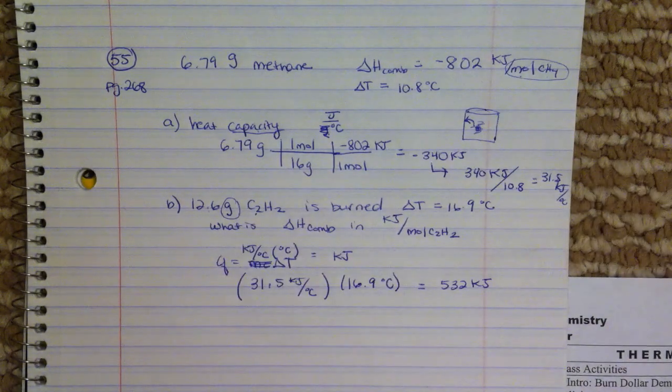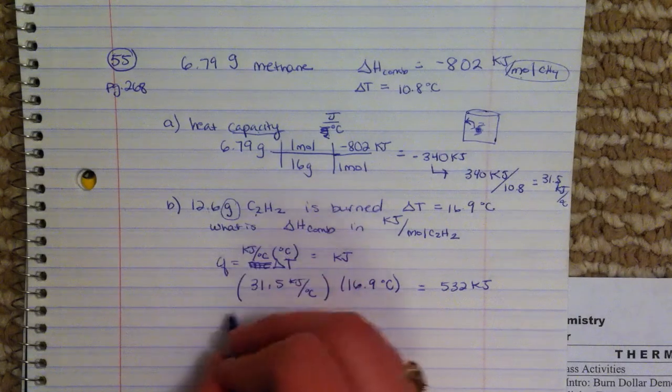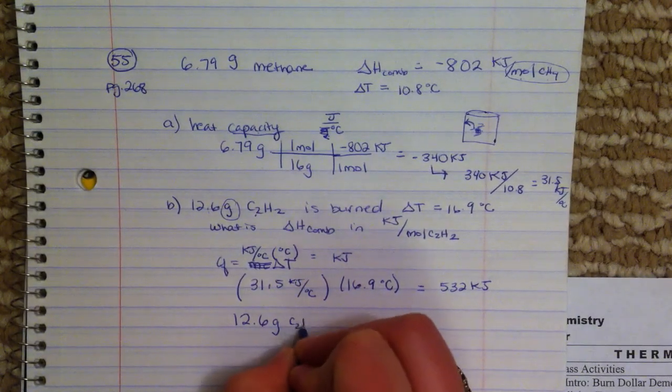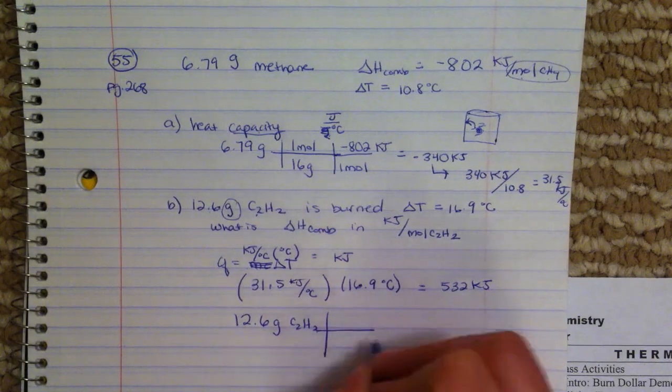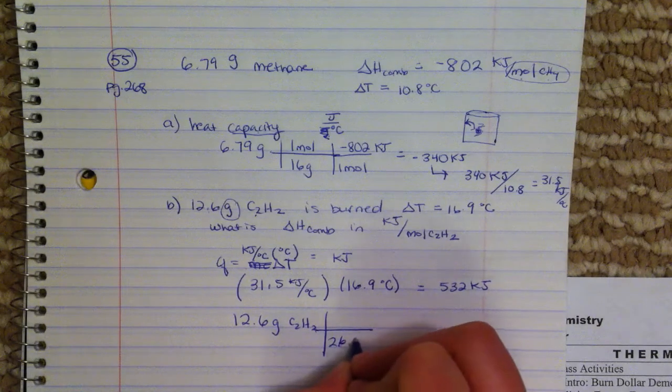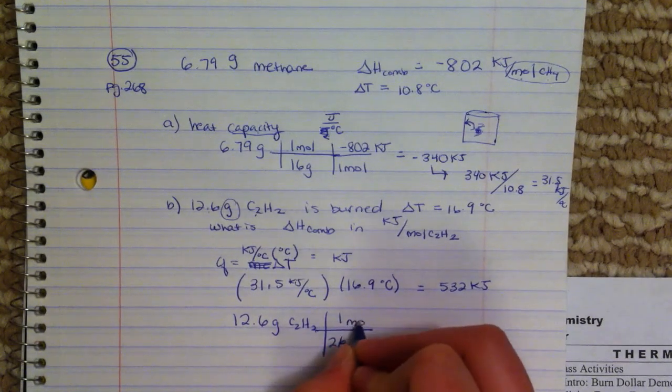So we want kilojoules per mole. Well, how many moles do we use? We have to do 12.6 grams C2H2, divide by the mass of C2H2, which is 26.04 grams in 1 mole.